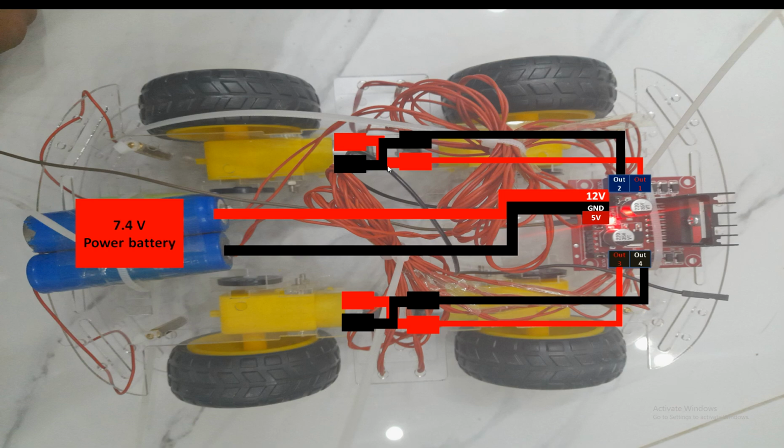If this is not working, just shuffle the pins. It might be the case, but in the usual case, it is always in the cross because they are in opposite directions. See, this motor is facing that way and that motor is facing that way. So these are always in the cross.